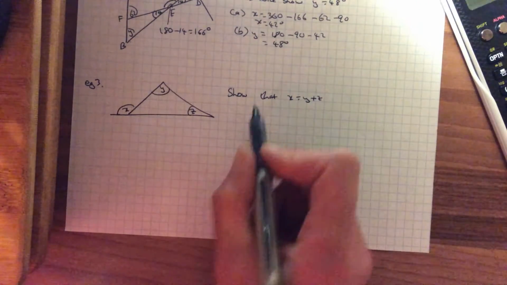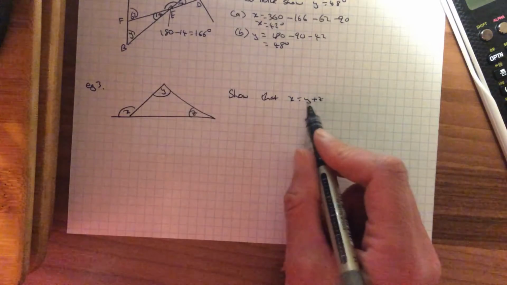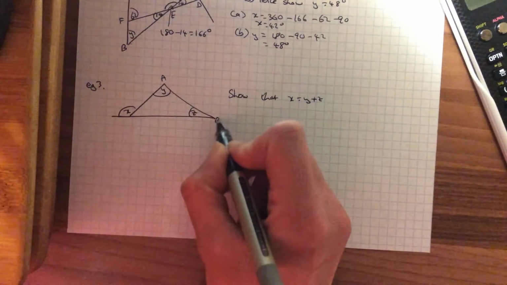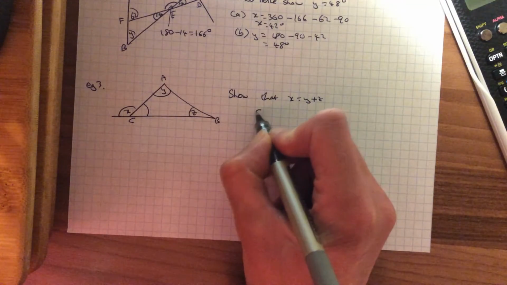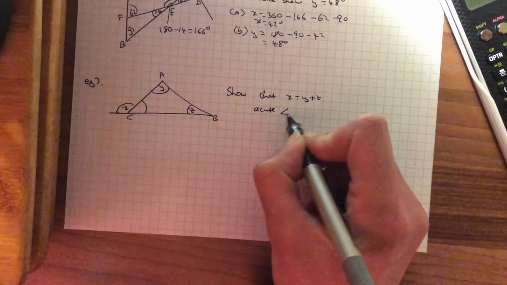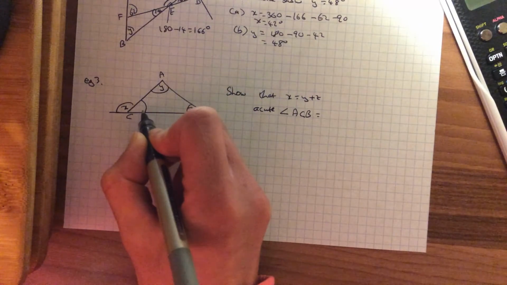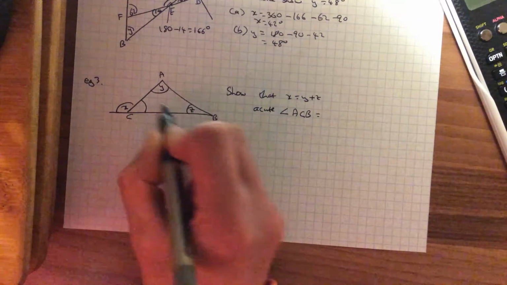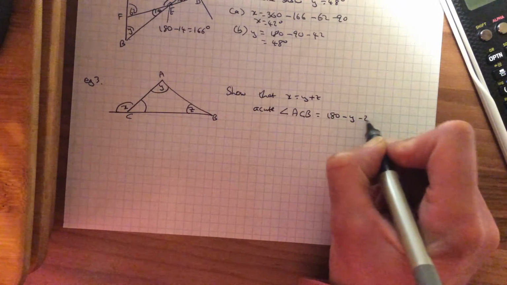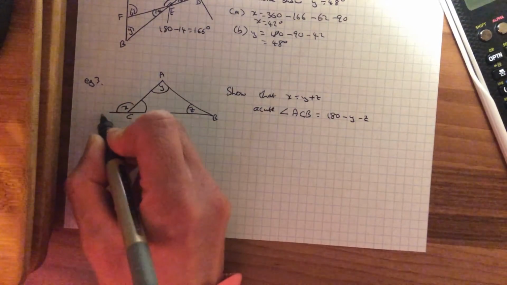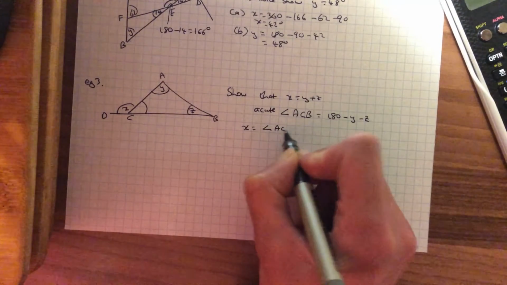Next one here. Show that this angle X equals Y plus Z. I'm going to label these angles A, B, C. I'm going to look for this angle in here, so it's the acute angle. So acute angle ACB. Always the middle letter tells you where the angle's at, and I want the acute side. So ACB is a triangle, so 180 minus Z minus Y. I want the other side of it. Let's call this D. So X is angle ACD.